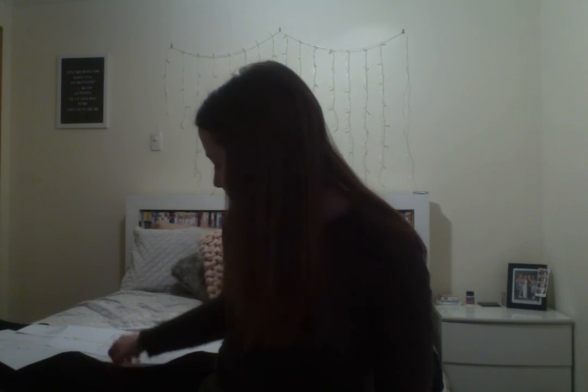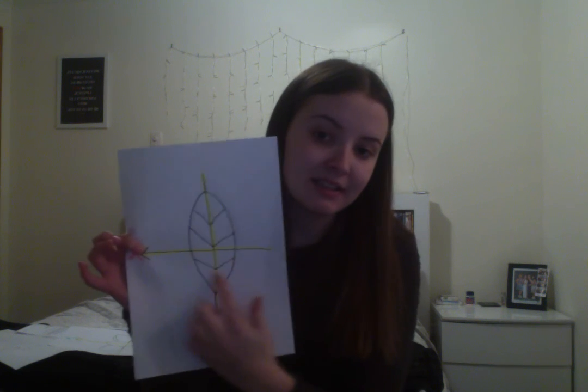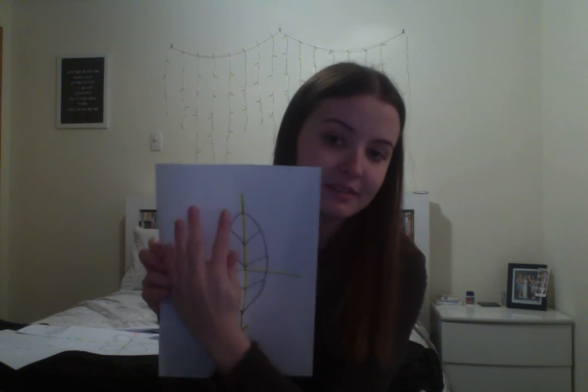I also drew a picture of a leaf here. If I fold that in half, it's the same on both sides, okay? But it might be best if you print off pictures, and we can print them in colour and show the symmetrical line. But it has to do with nature. That's my one rule. Thank you.